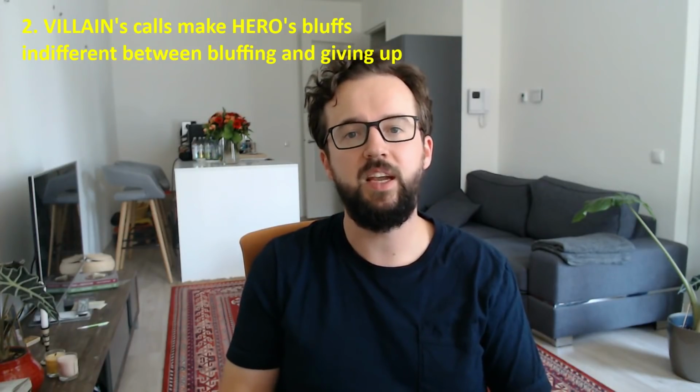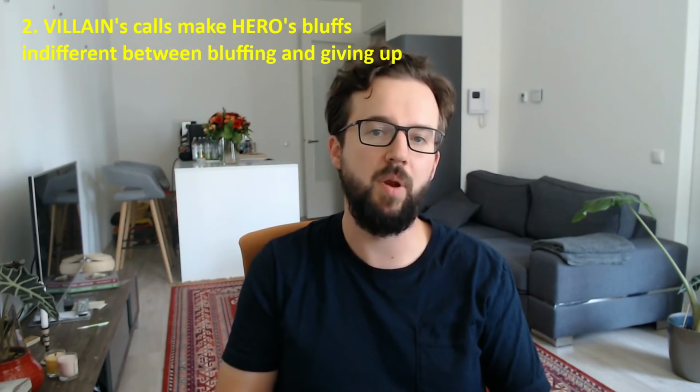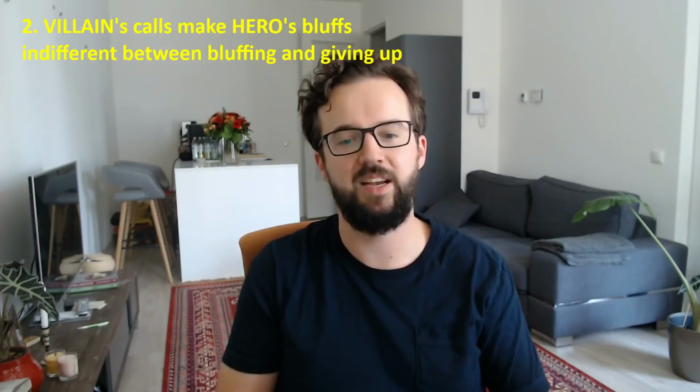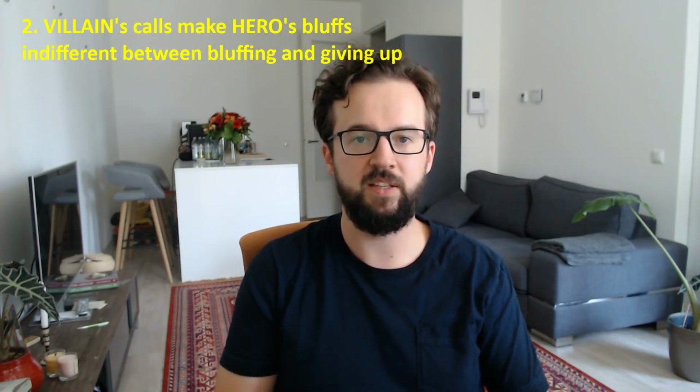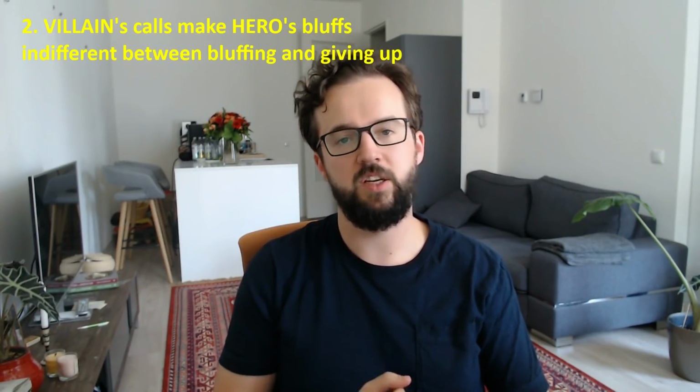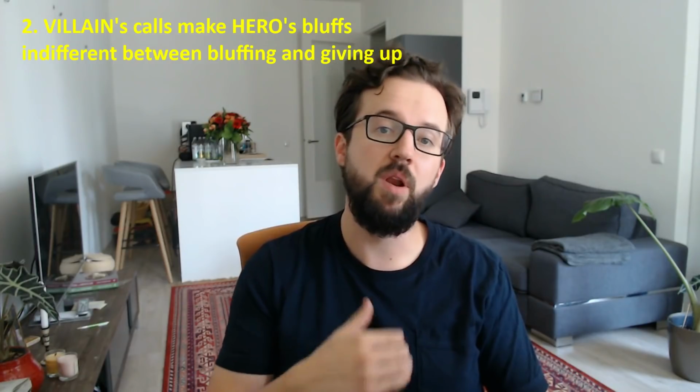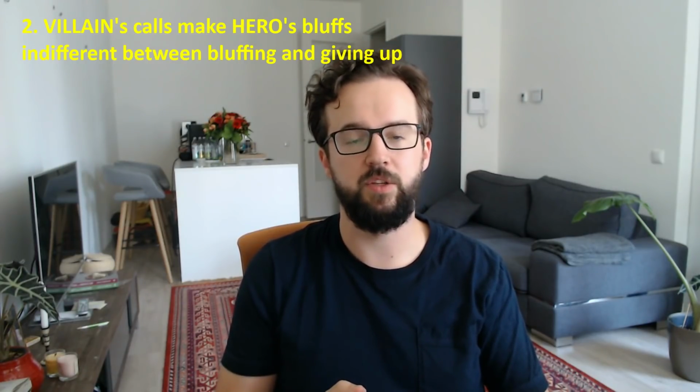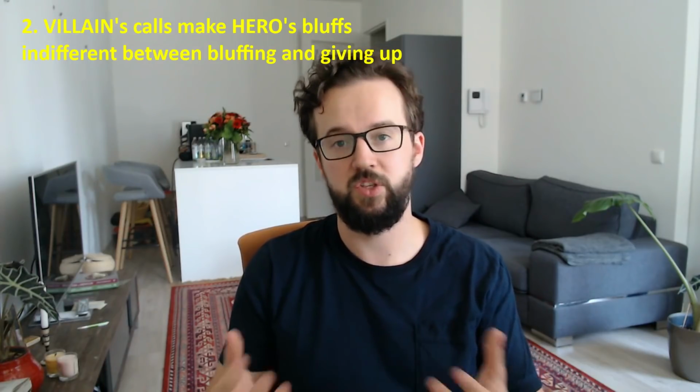The second point is that villain will call in such a way to make hero indifferent between bluffing or not with the 7 deuce suited. So this means villain calls in such a way that the EV of a bluff for hero becomes equal to the EV of a check back for hero with the 7 deuce suited, which is also 0. Both players are trying to make each other indifferent.